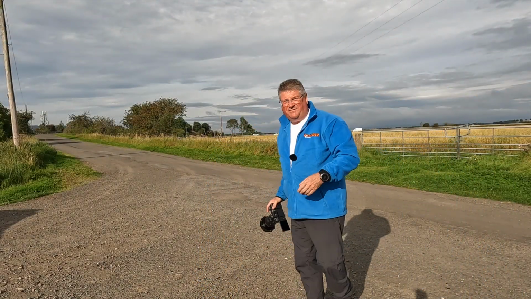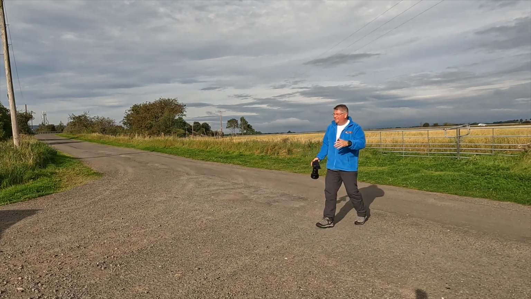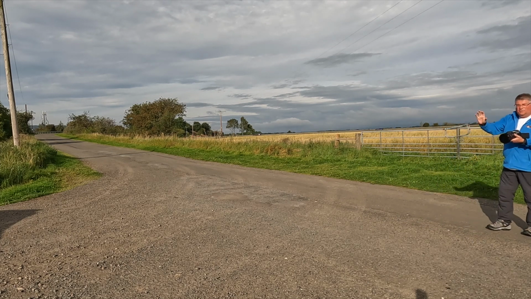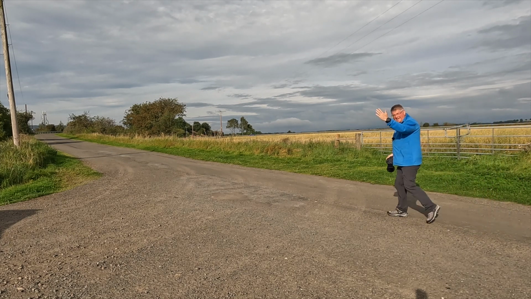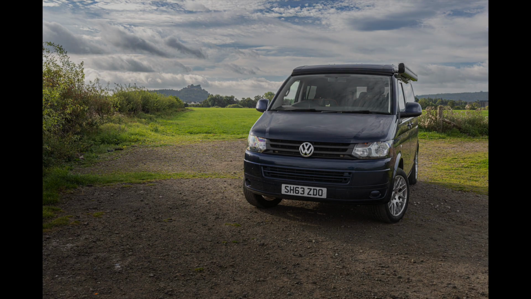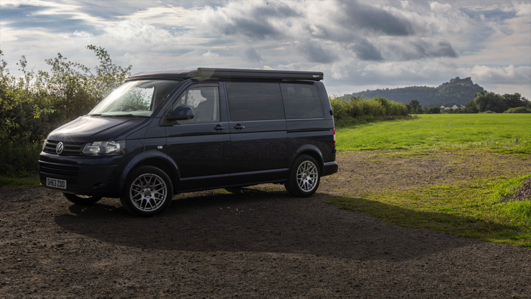Right, so I've had to move the van because I was too tight. What I've done is I've taken 2 or 3 shots, giving the van more space on this side with the castle on the left. Now I'm going to move over here. The challenge I have here is that we've now got a lot of sun and I'm really struggling to get the glare off the windscreen here.